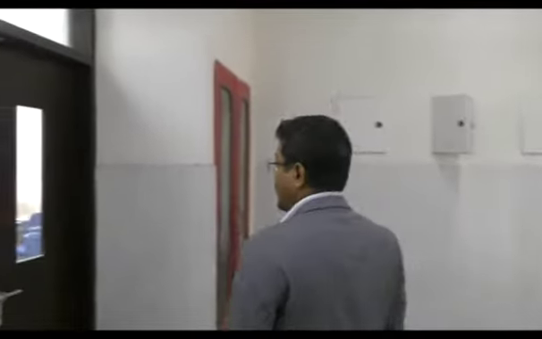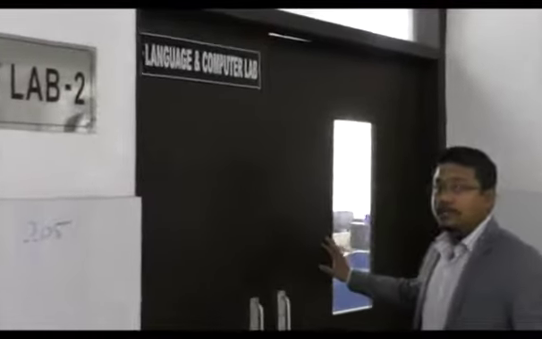This is the gents toilet, this is the ladies toilet. And we have a drinking water facility on each of the floors. Next we have the language lab.